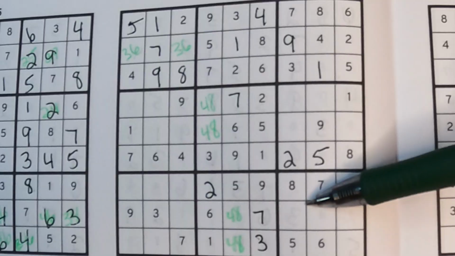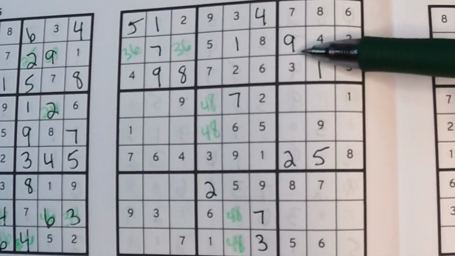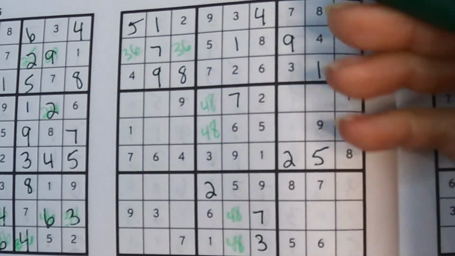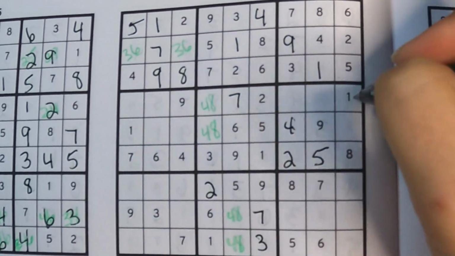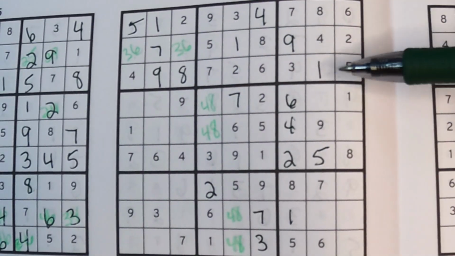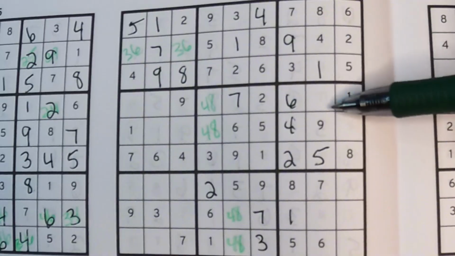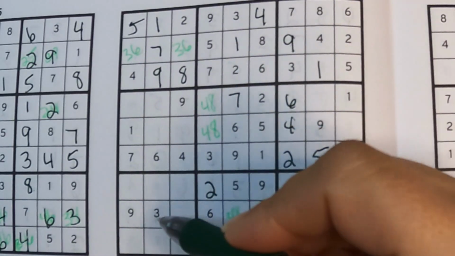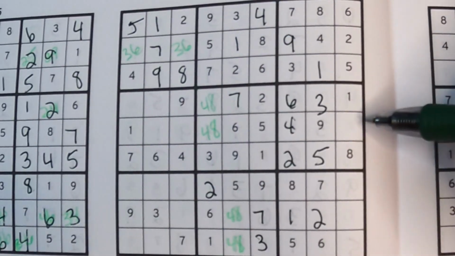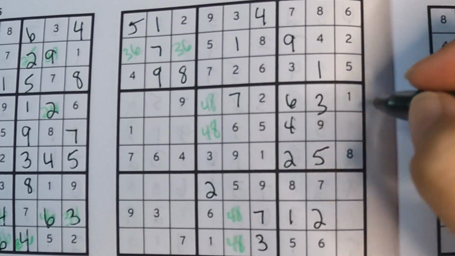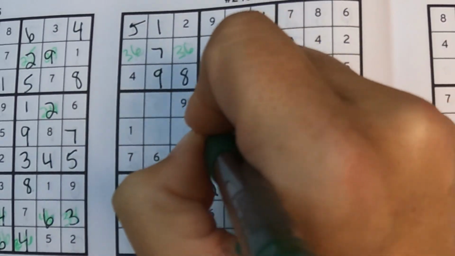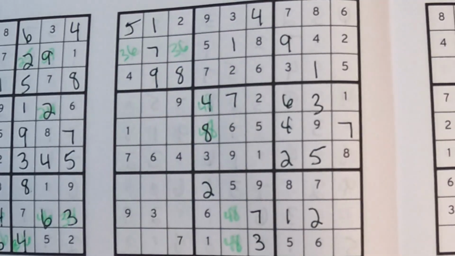For this column, we're missing 1, 4, and 6. We've got 1 and 6 here, so this is our 4. That 1 makes this our 6, 1. For this column, we're missing 2 and 3. We've got a 3 here, so 2, 3. For this box now, we're just missing a 7. And that 4 makes this our 8, 4.